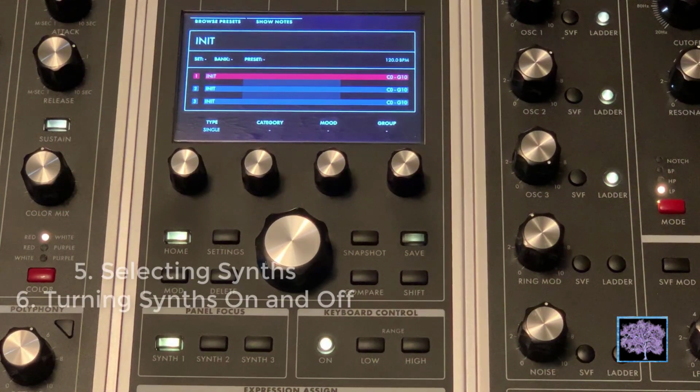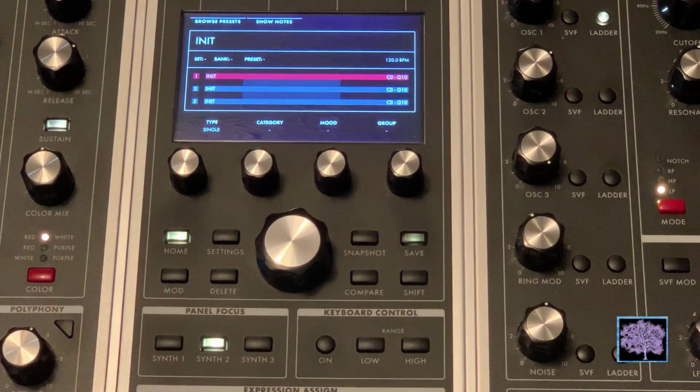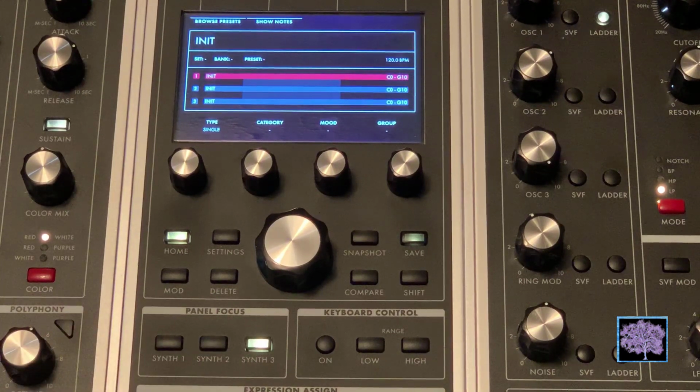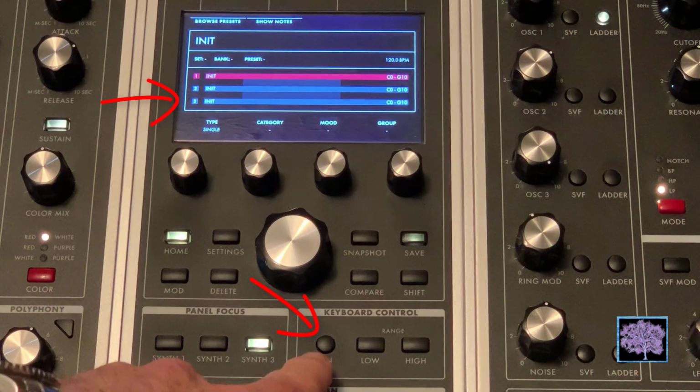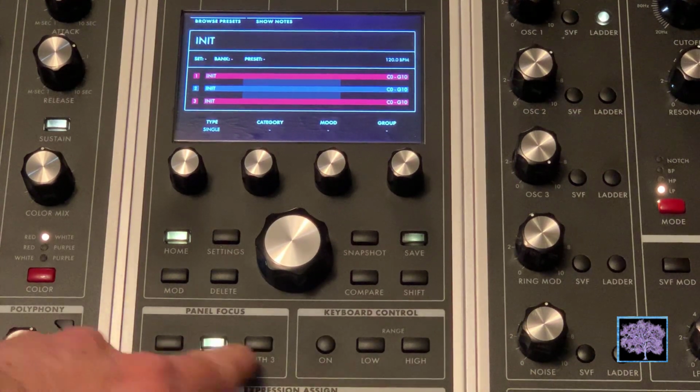The next thing we'll start looking at is working with the synths. By pressing a panel focus button for synth 1, 2, or 3, that will select the synth. To actually turn it on, you would press the on button in the keyboard control section right next to it. Note that the line for that synth in the display up above turns red when it's turned on for keyboard control.